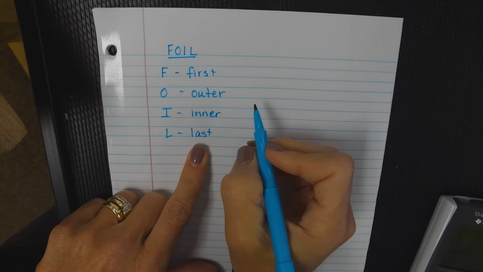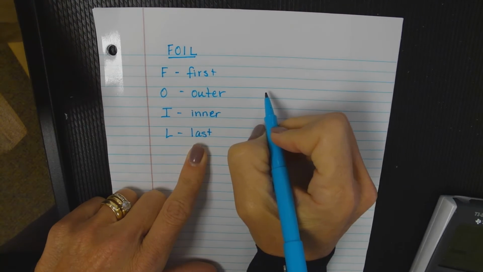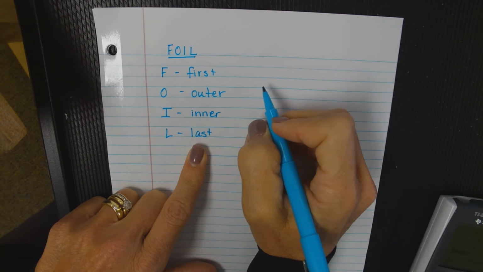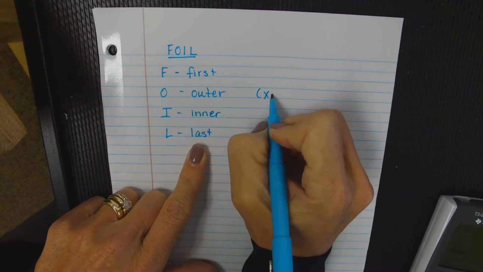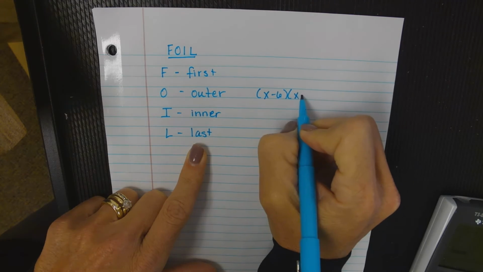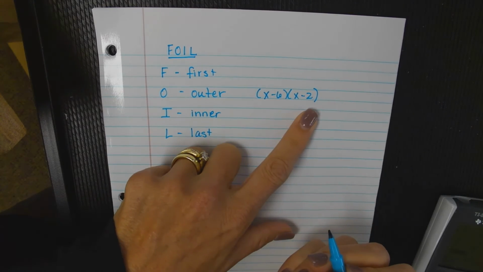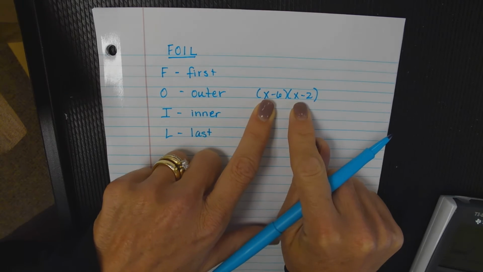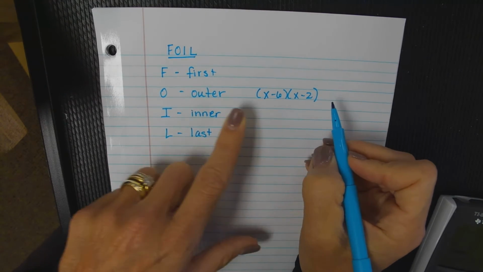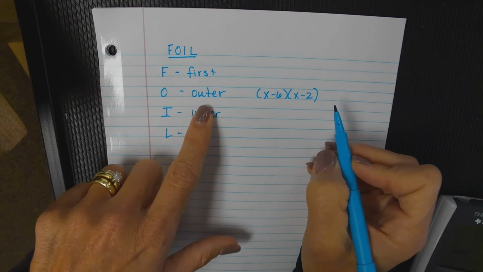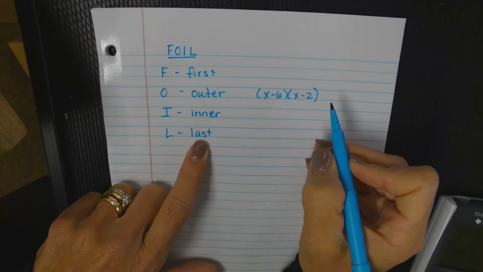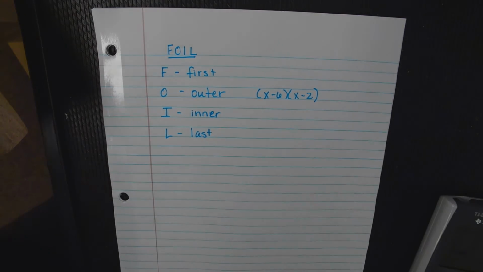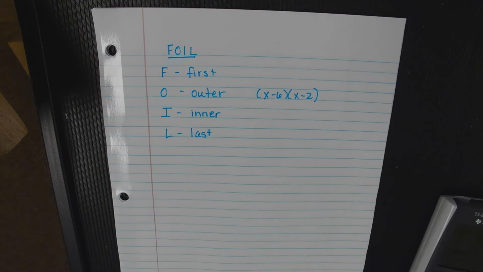So what we're going to do is take x minus 6, x minus 2. This is called a binomial, bi meaning 2. So we're going to look at the terms: first term, outer term, inner term, and last. Now I'm going to get some different colors, so hold on one second.